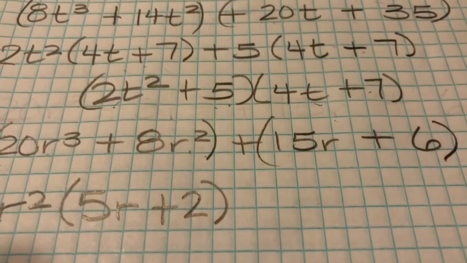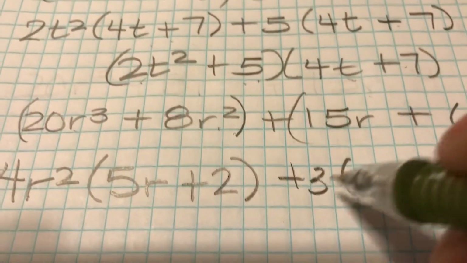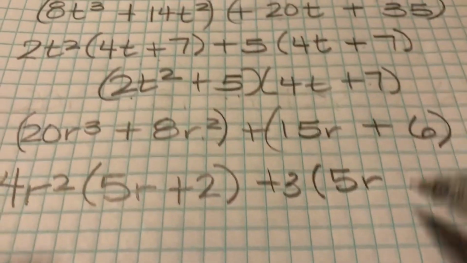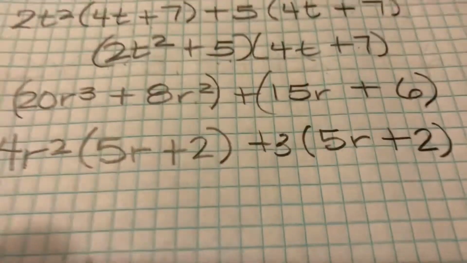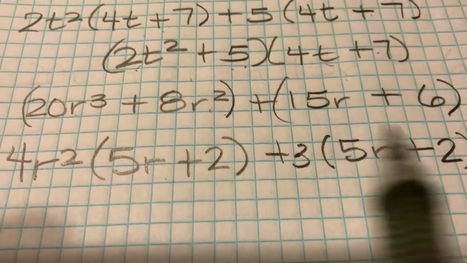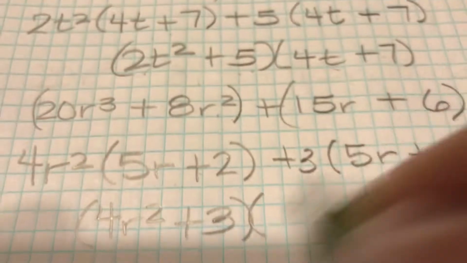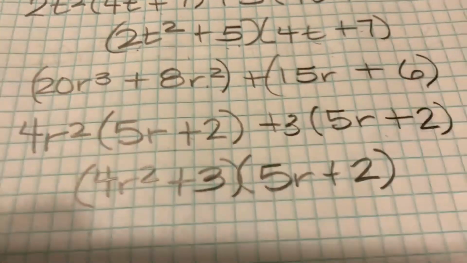15R plus 6, they share a 3, so I'm going to put plus 3. 3 times 5R would give you 15R, and 3 times 2 would give you 6. And notice, once again, I have that same binomial in my parentheses. 4R squared plus 3, the quantity right there, times the quantity 5R plus 2. Okay?